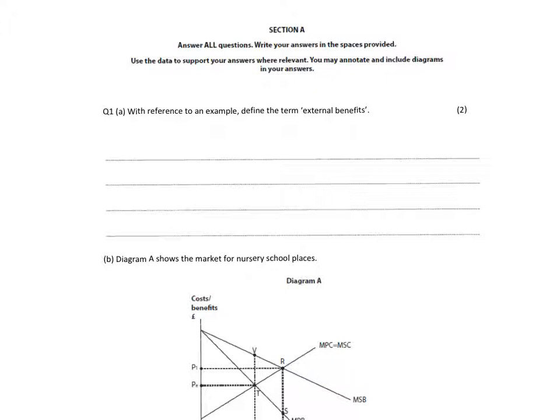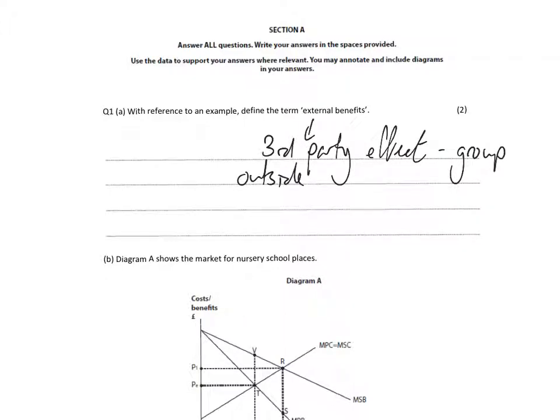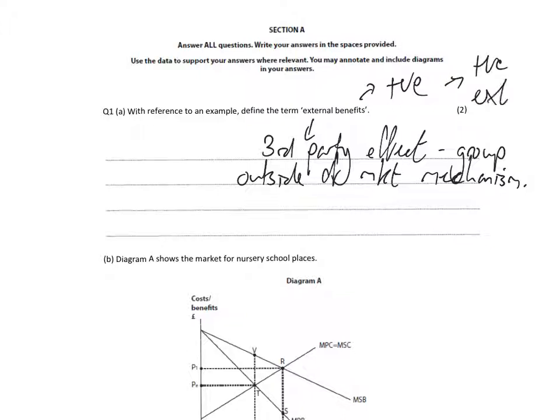So we know that the reference to external means that this is going to have a third-party effect. This would be a group outside of the market mechanism. And we're also told that there's a benefit there, so that's quite straightforward. So that's going to have a positive effect. In a sense here, we now know that a positive externality is present.